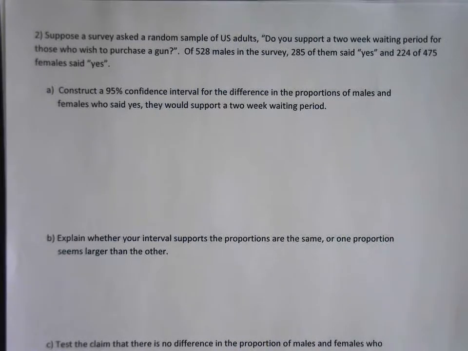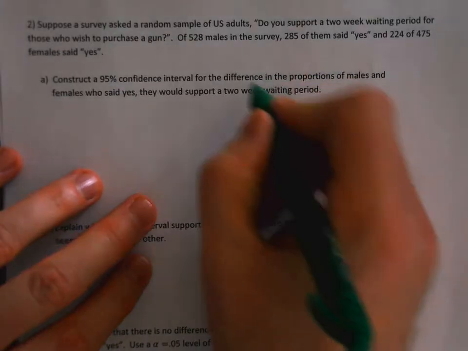Okay, so the two different groups we have here are males and females. Those are the two independent groups, and there are more than 10 successes and failures in each group. So we have the conditions checked off where we can actually compare the difference in proportions.